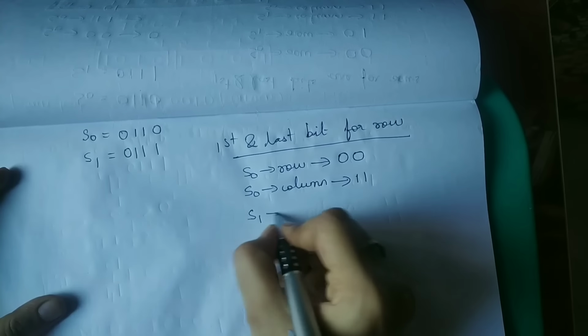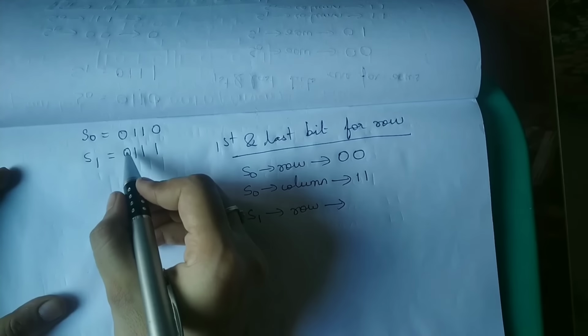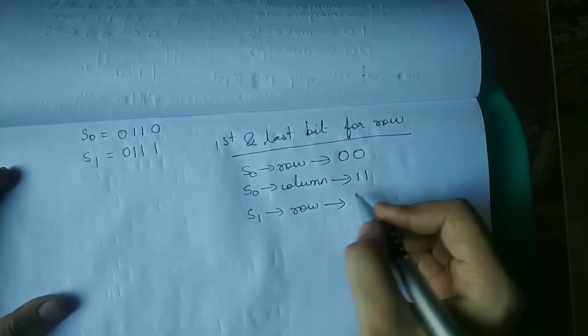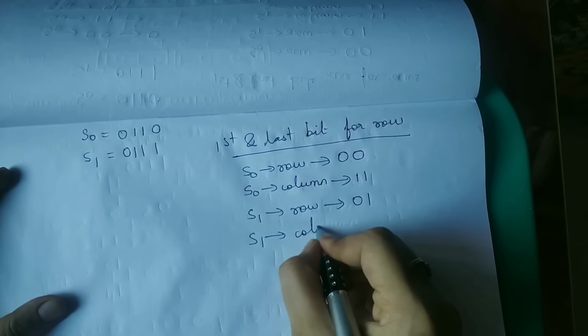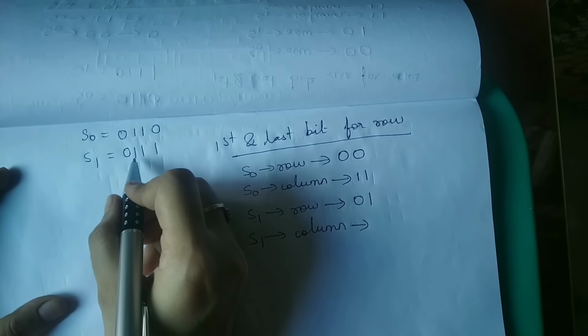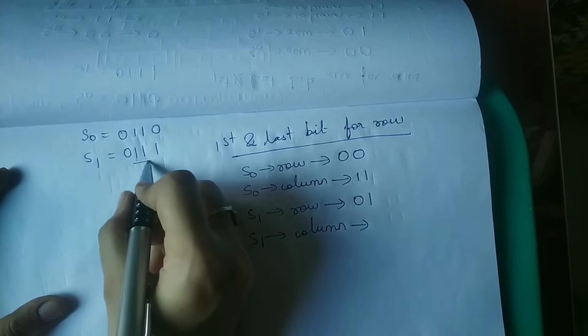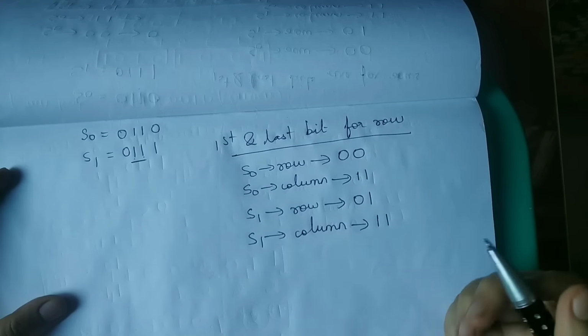Next it is S1 row. That is the first and last bit of S1. Here it is 0 and here it is 1. So 0, 1. Next it is S1 column. The remaining bits, other than 0 and 1. So you are having 1, 1 in the middle. So this is the S1 column value.